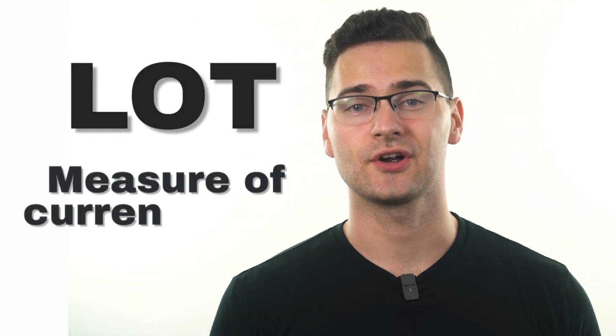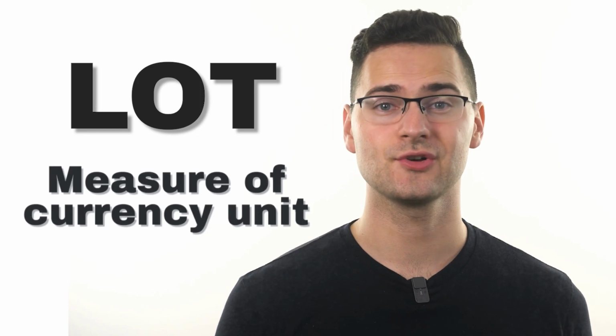So what exactly is a lot? Well, think of it as the measure of currency units someone trades, pretty similar to how a carton of eggs is a standard way of measuring the quantity of eggs you'll purchase, with the slight difference that a lot in Forex is 100,000 units of currency. That's like buying 100,000 eggs in one go. Thankfully, you don't have to trade in such large amounts.